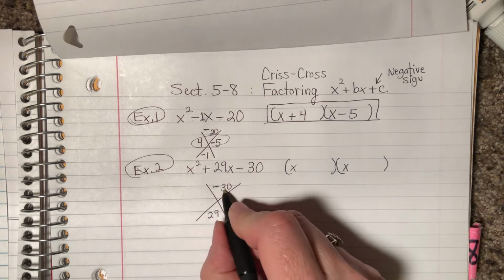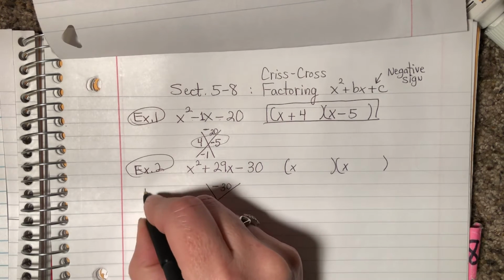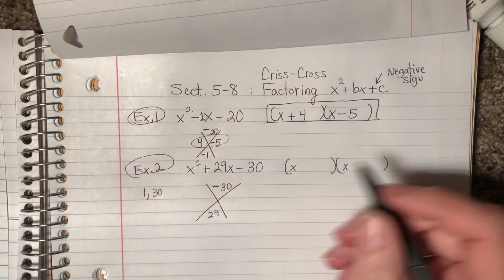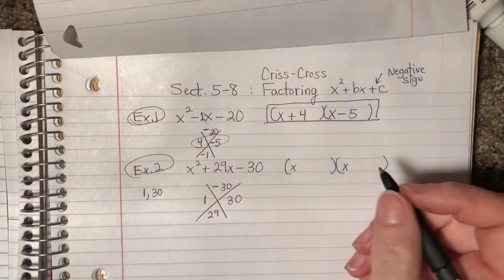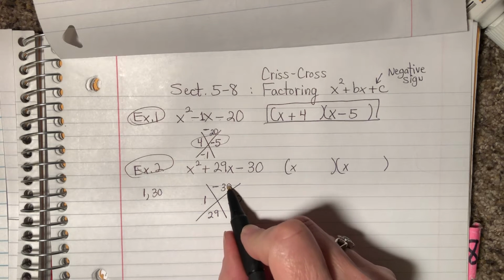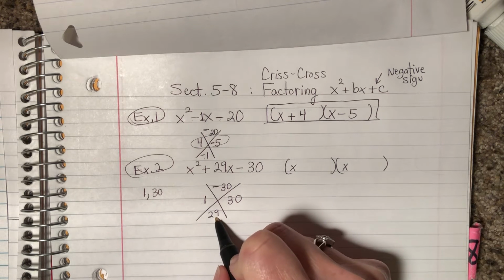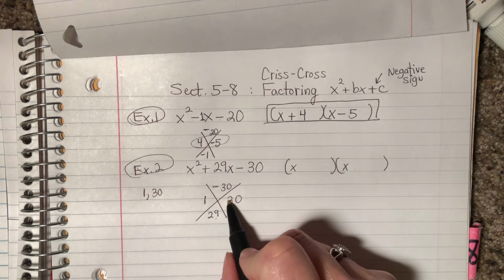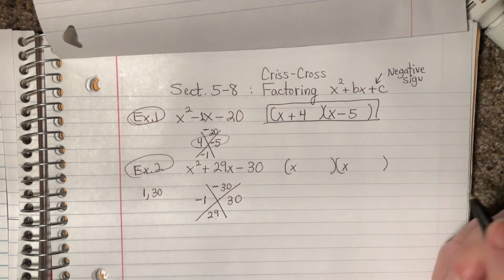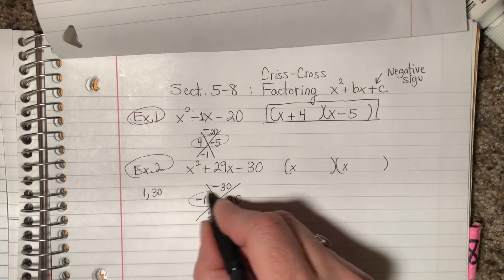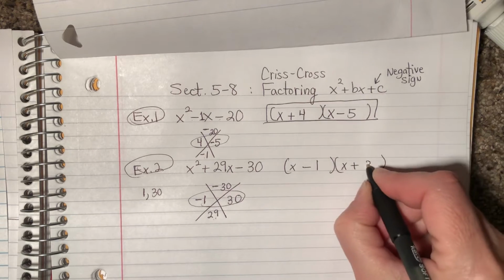So don't forget that there's another way to make a 30. I'm ignoring the sign for just a moment. Don't forget that 1 times 30 makes 30. But I need to multiply to a negative, so one of these has to be negative, keeping in mind I need to add to +29. If I were to make the 30 negative, I would add to a -29. So I have to make the 1 the negative and the 30 the positive. So these two middle ones make the parentheses, so x minus 1, x plus 30.